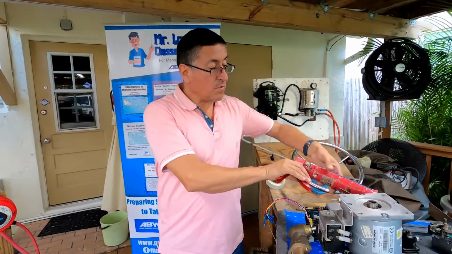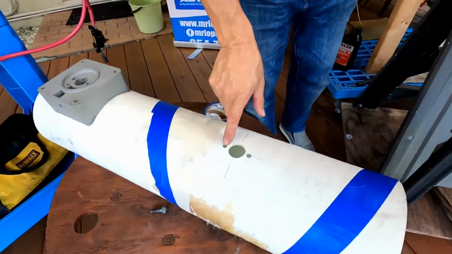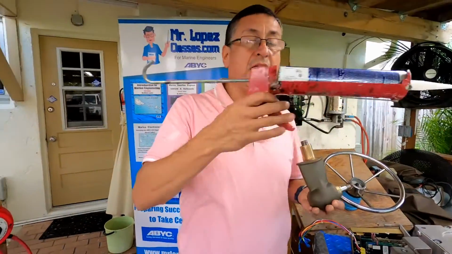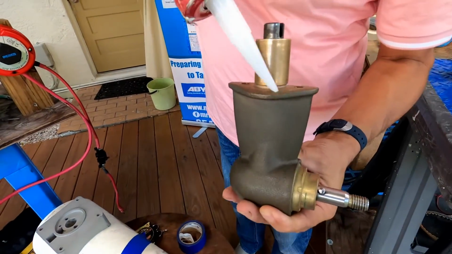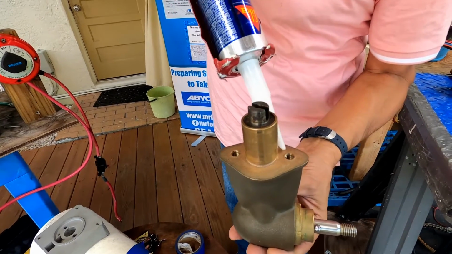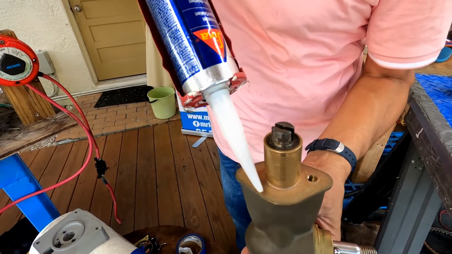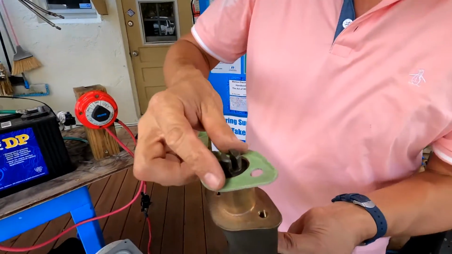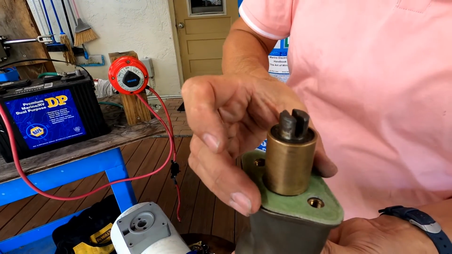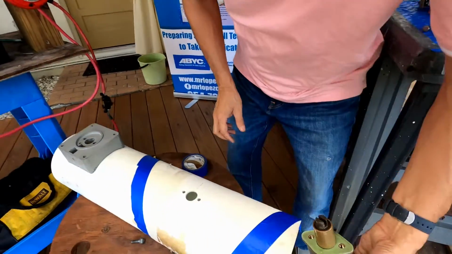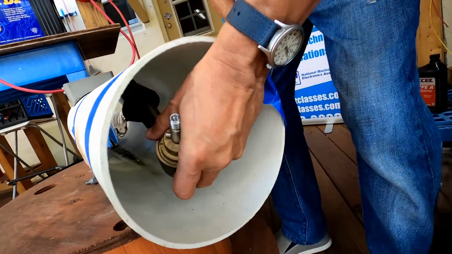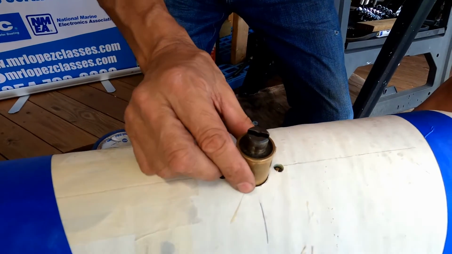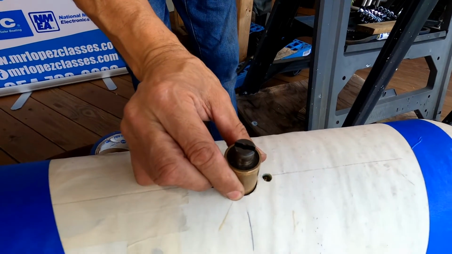What is the idea? At this moment, I did those holes, and I am ready to apply a lot of 5200 here. Be careful with the holes. Don't put 5200 in the holes, only on those areas. After that, we are going to put one of the gaskets over there, and now we are ready to introduce the lower unit over there.